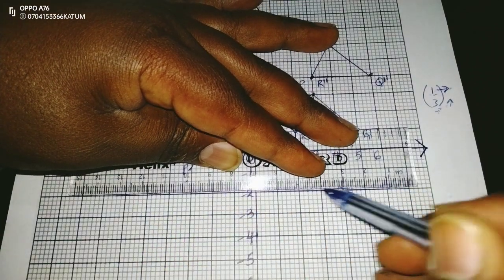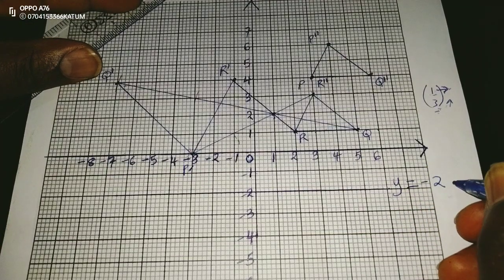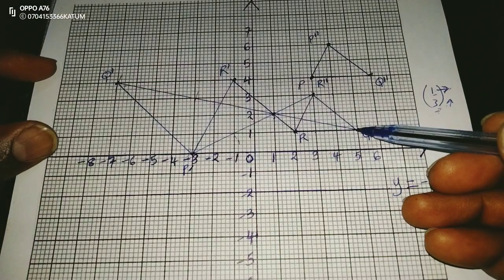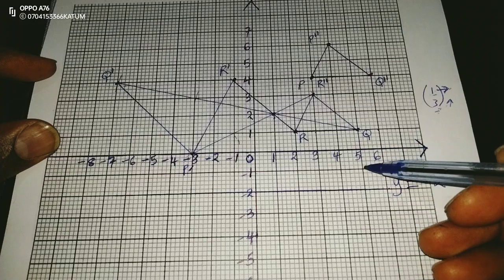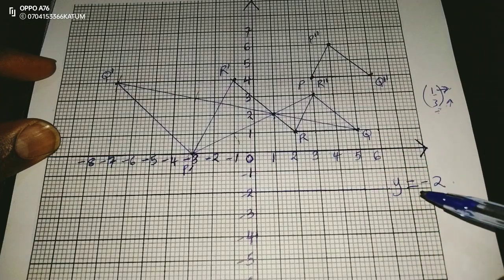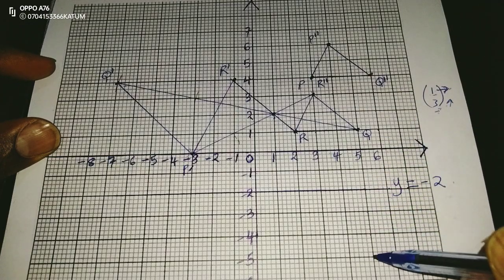Because the line is horizontal, line y equals -2, we're just going to drop the coordinates from the points. For example, we begin with Q. We're going to have 1, 2, 3 units up to the mirror line. So it means Q' will be an equal distance on the opposite side of the mirror line: 1, 2, 3.